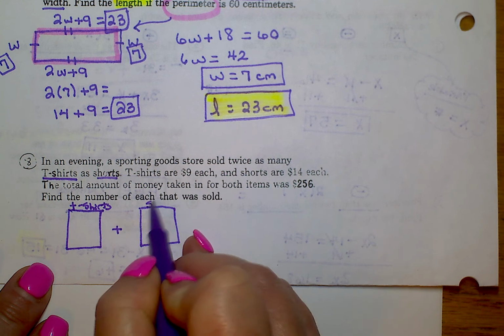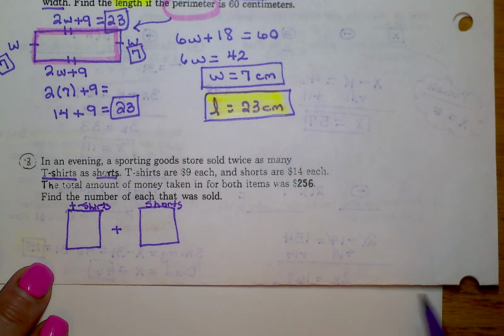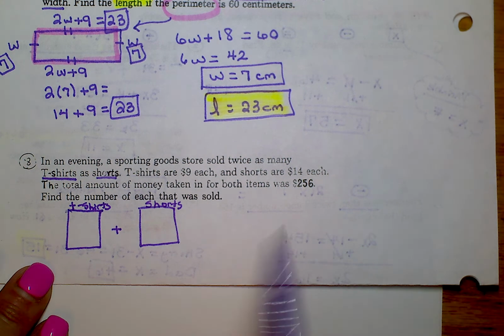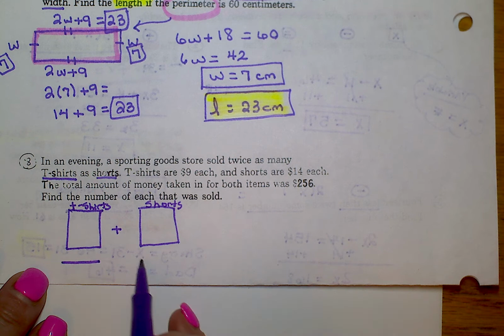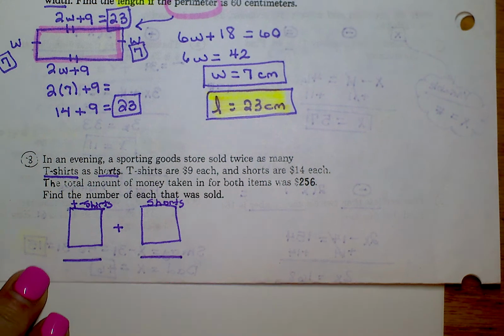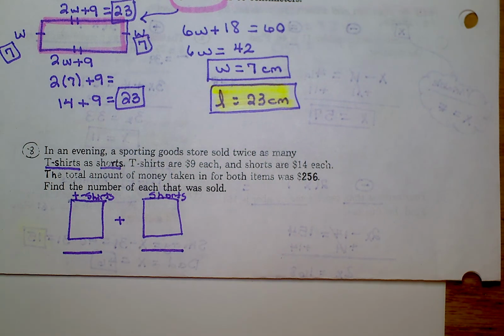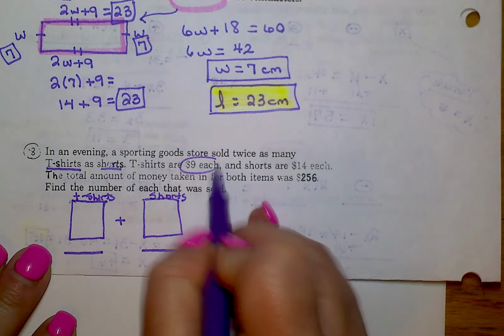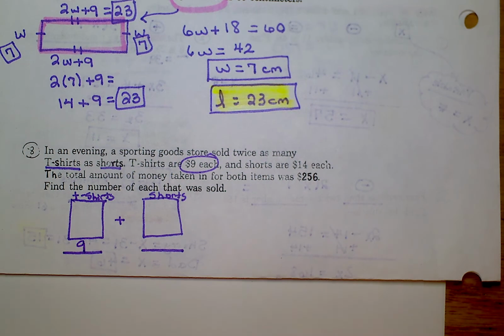My second box has my shorts. Okay, so I'm kind of organizing this. I always say put a line under those boxes, and that's going to be your price line. Your price line is how much you're paying for those items. So t-shirts are $9. So I'm going to put 9 for the price.